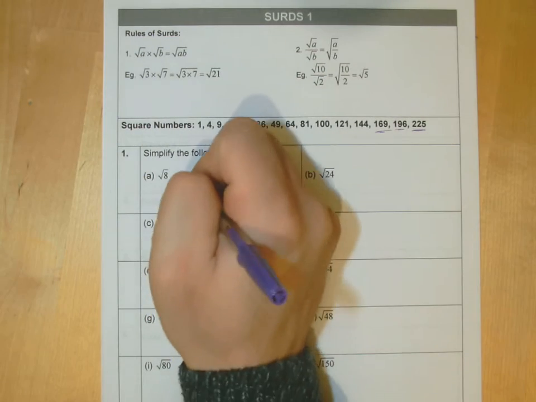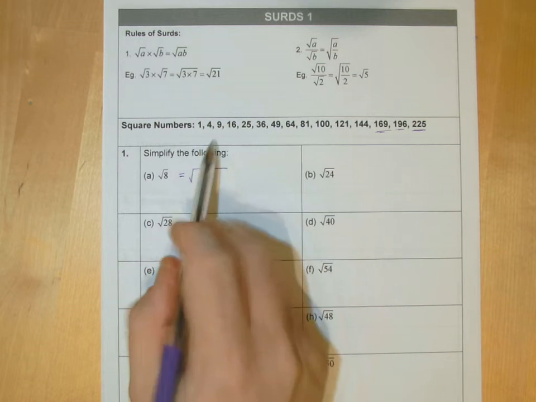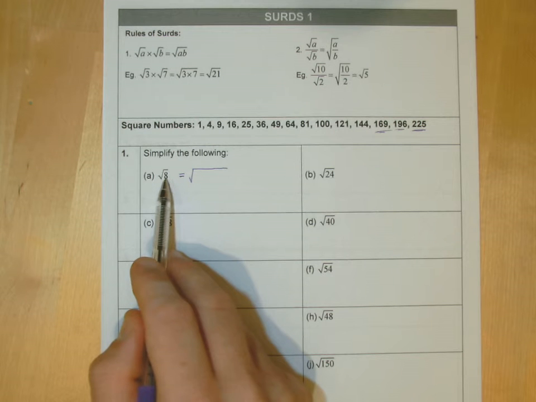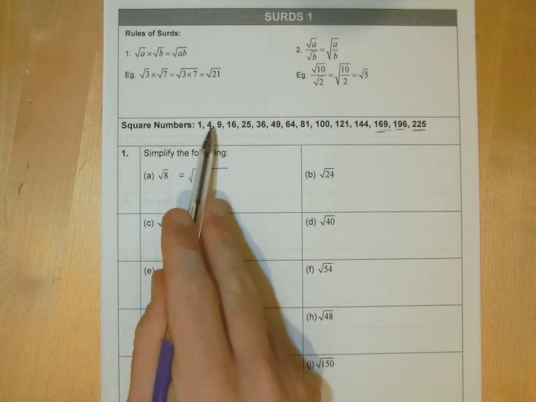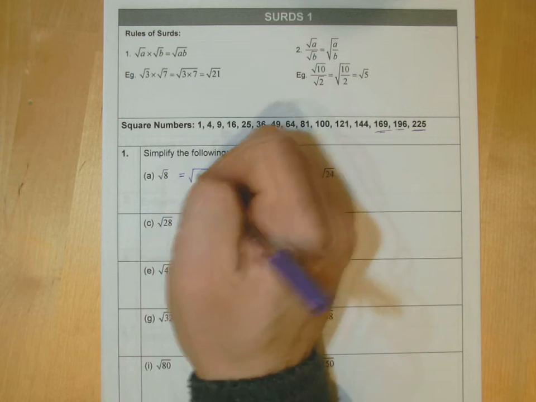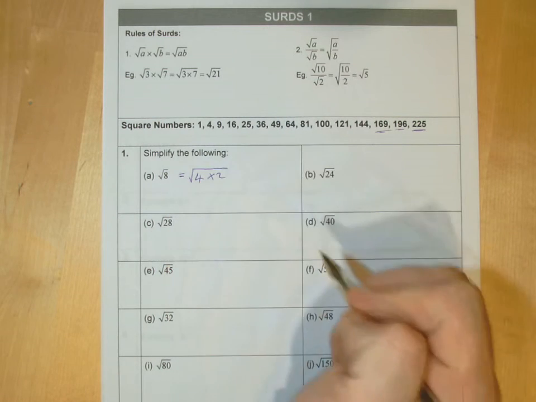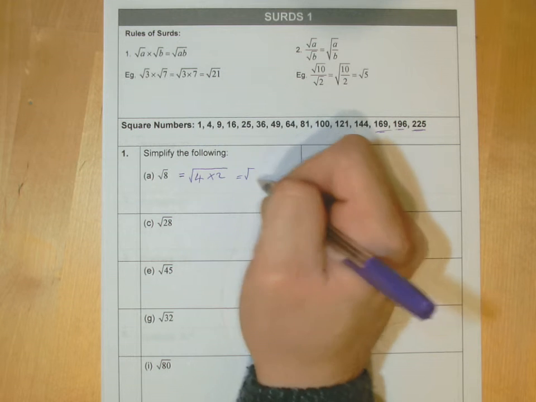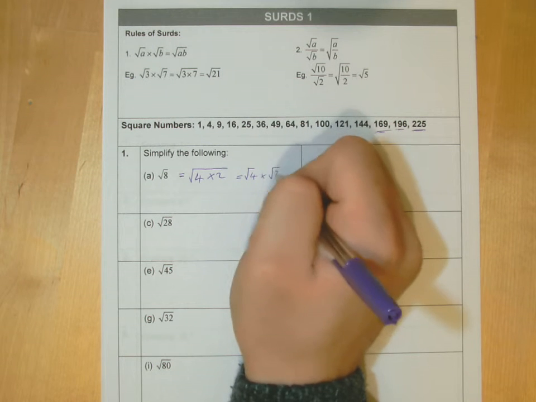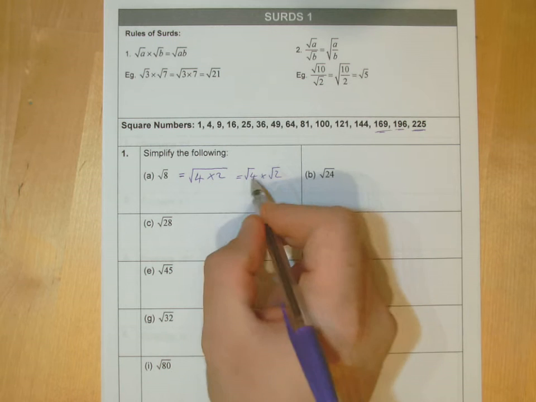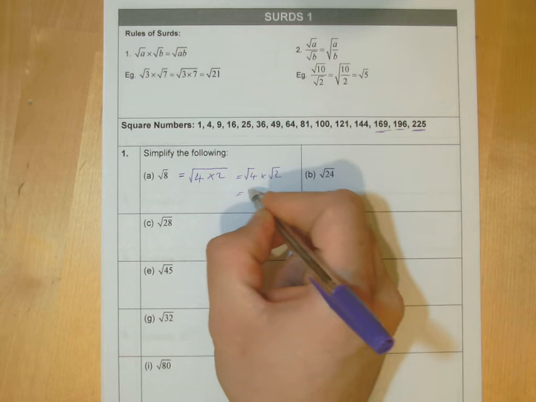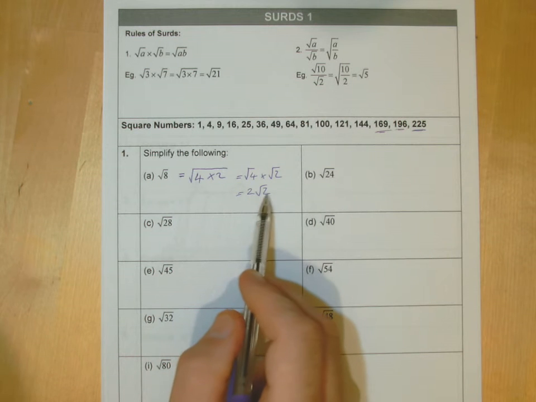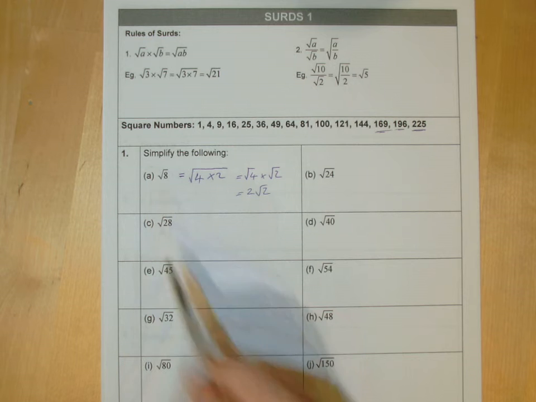If we think of square root of 8, if we look at one of these square numbers, one that goes into 8, that's a factor of 8. Now 4 of course goes into 8, so we could use that one. 4 times 2 would be 8. Then I can use my rules of surds and split these up, so it'll be root 4 times root 2, and we know the square root of 4 is just 2, isn't it? So we end up with 2 root 2. So I've simplified it. The number now in the square root is a lot smaller than what we started with.